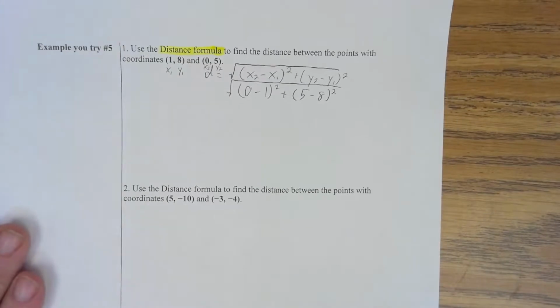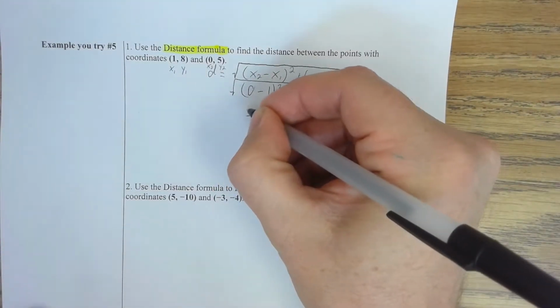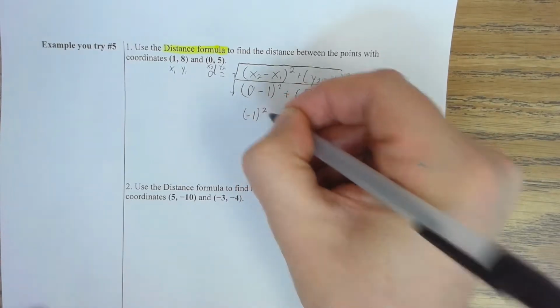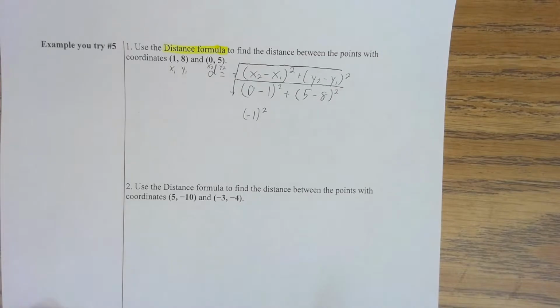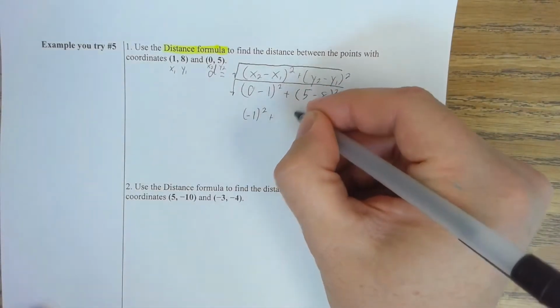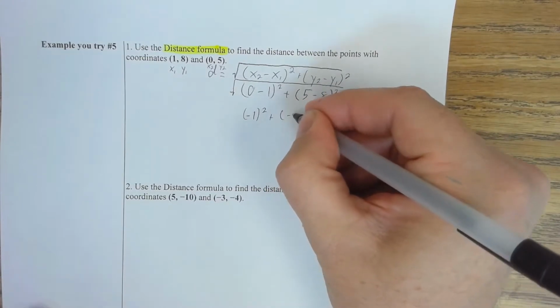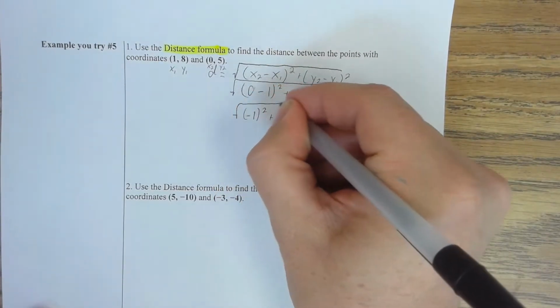Alright, so now let's do some math. 0 minus 1 is negative 1 squared, and we want to put these parentheses on. The calculator is going to give you different results if you don't put the parentheses around that negative. And then 5 minus 8 is negative 3 squared, and then square root.